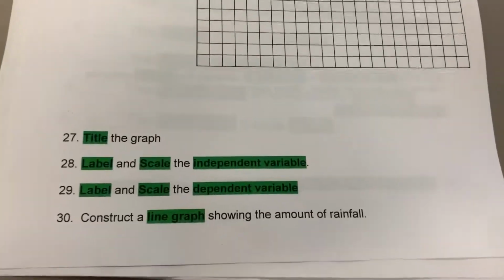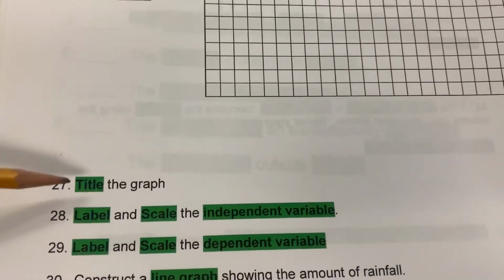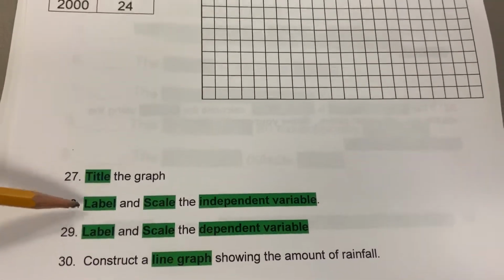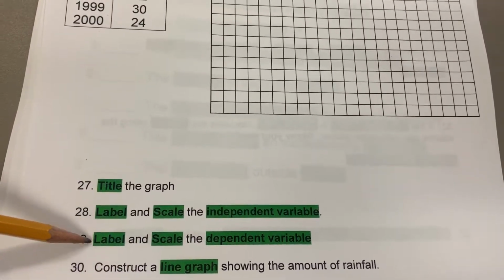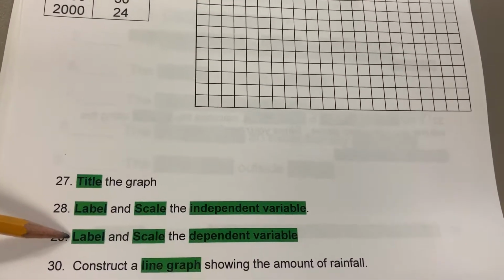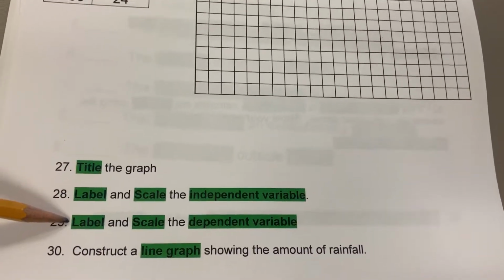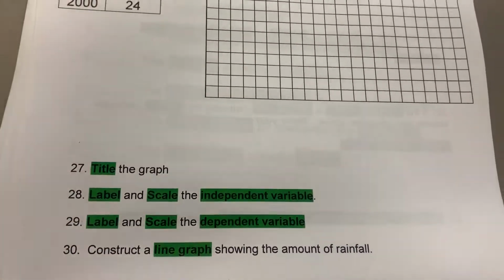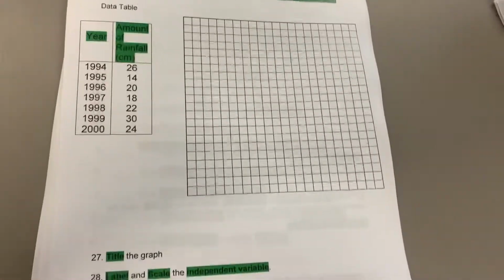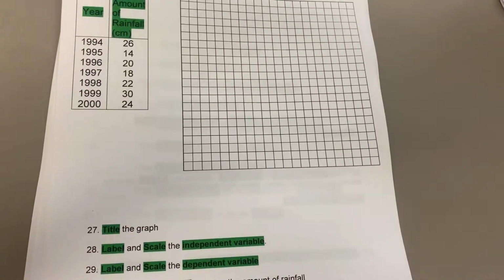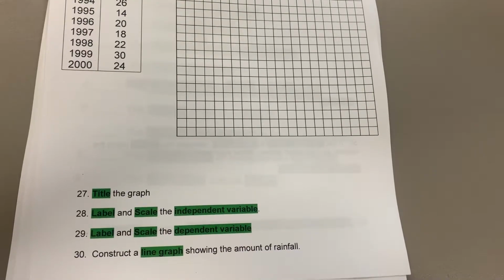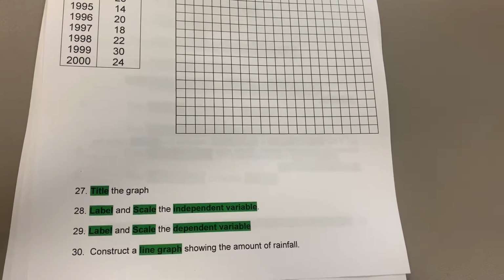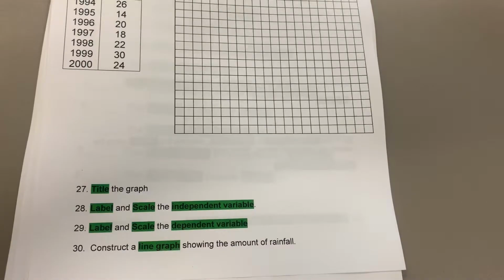What they want you to do is give the graph a title. They want you to label the independent variable and scale it, label and scale the dependent variable, and then construct a line graph. So you're making a graph with the data. Make sure you include all the information: title, independent variable, dependent variable, and then the line graph.